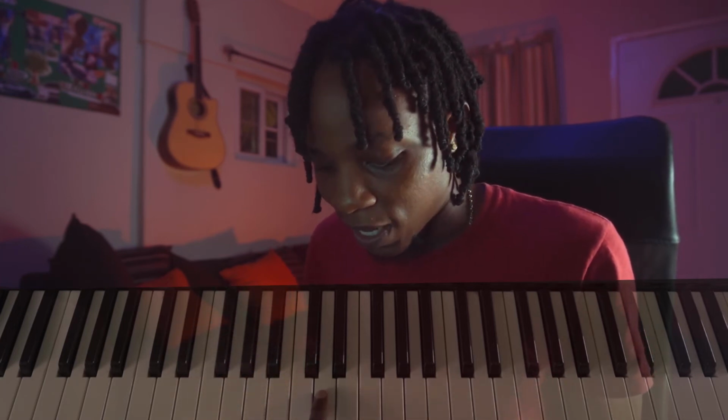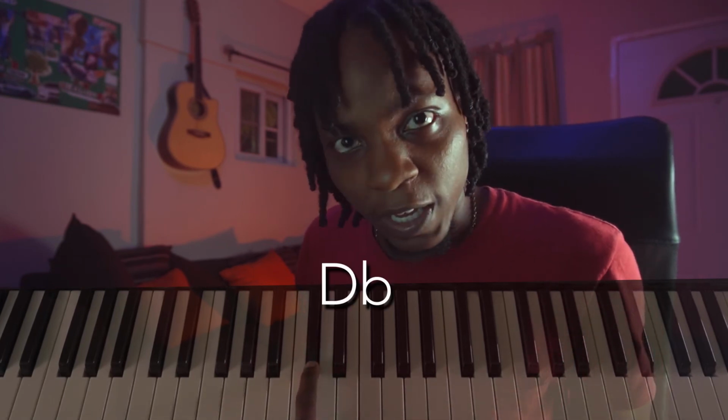Flat. There's a b symbol that represents you moving down by a semitone. Remember, a semitone is the note directly beside the note in question. So in this case, it's a D. And if we move down a semitone, we get D flat.